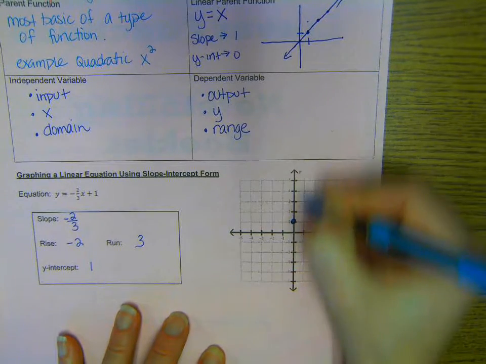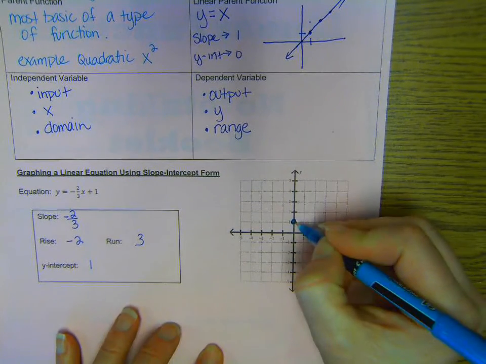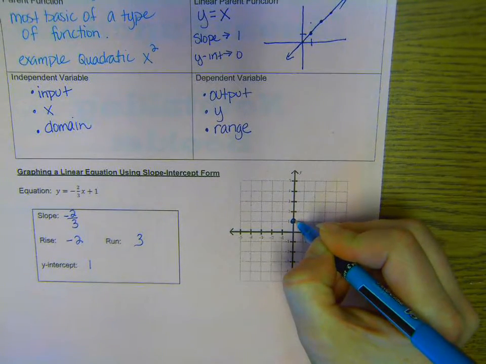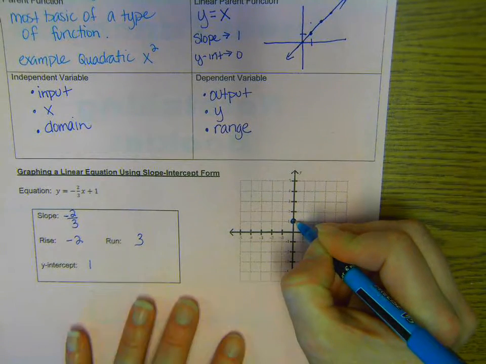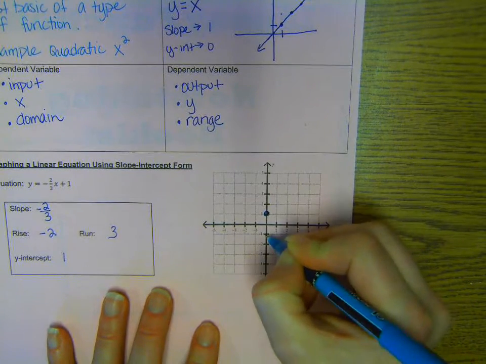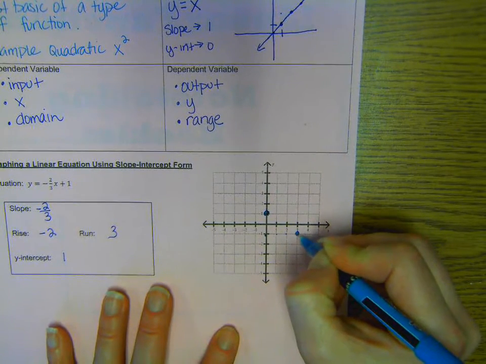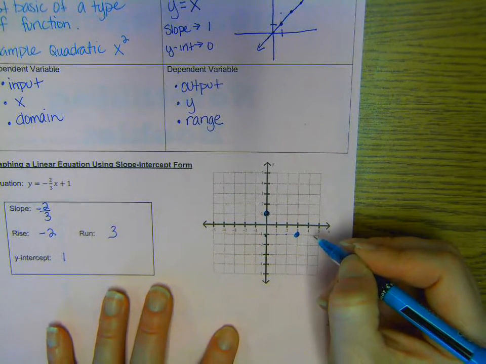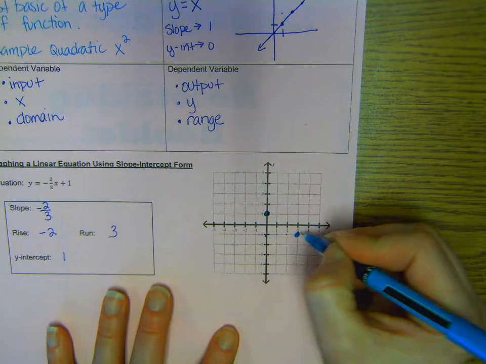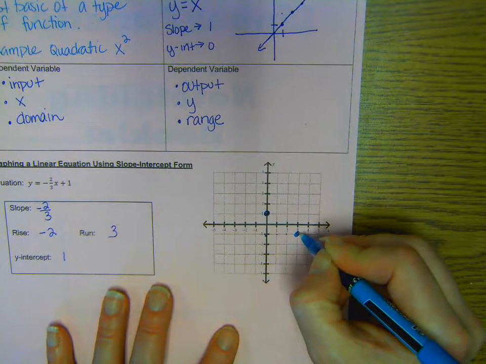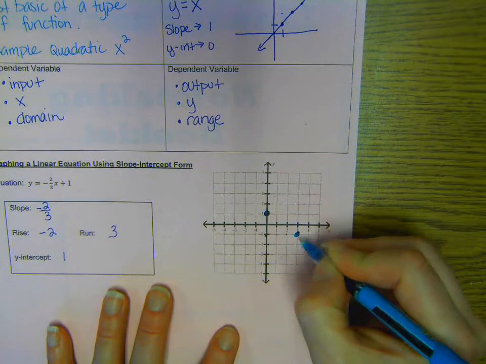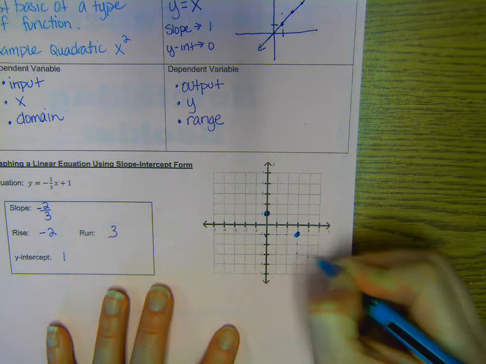From that point, I am now going to do rise over run. So what am I going to do? I'm going to go down 2, over to the right 3, and I'm going to put another point. It looks like it's at the point (3, -1). Do you see that? Okay, so from this new point, you can again go down 2, over 3. It goes off the page a little bit.